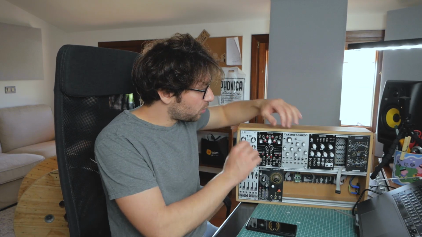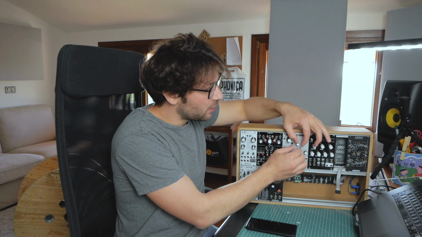That's why modulation is also called control voltage, because it's a voltage that controls something. Think of control voltage like having multiple hands that keep moving parameters on your Eurorack modules.